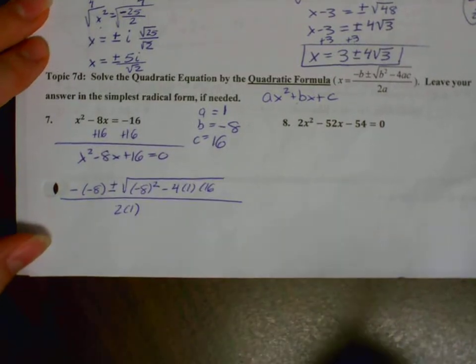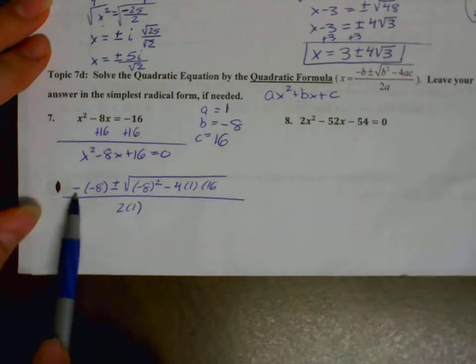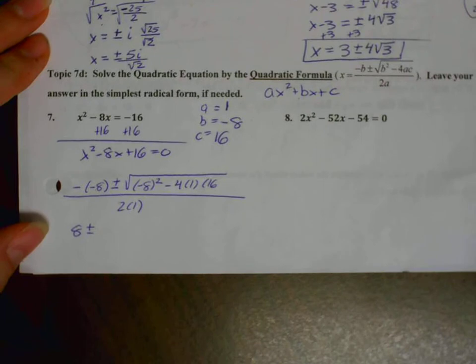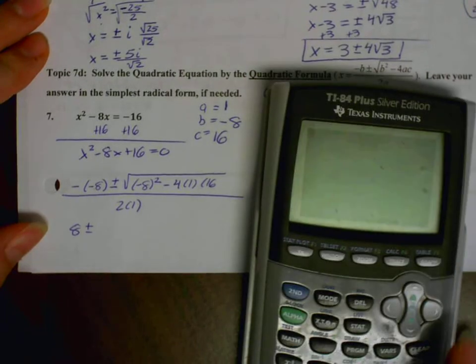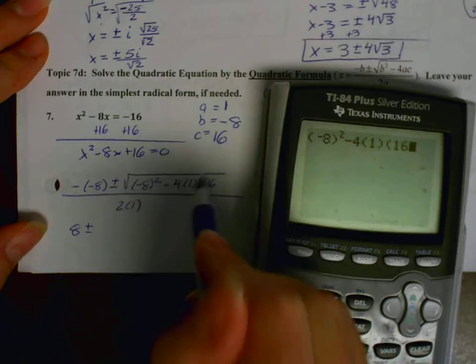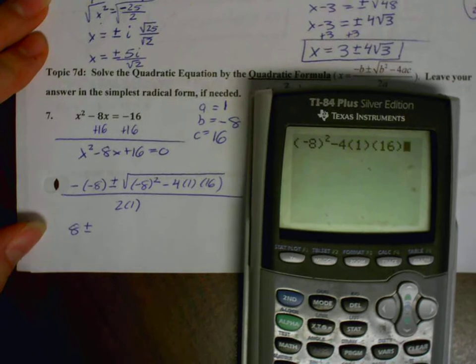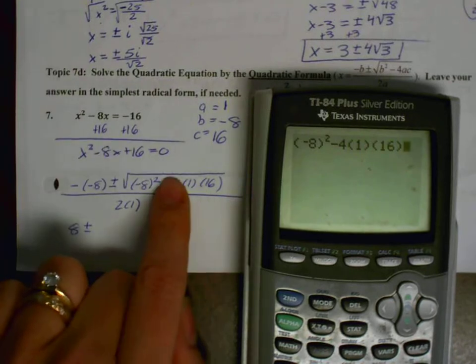And when I start to simplify this, I'm going to simplify it in 3 parts. I'm going to do this outside part. Negative times negative 8 is positive 8. Then I'm going to do my square root. And when I do my square root, I'm not going to put the square root sign. I'm just putting what's underneath the square root sign in. So negative 8 squared minus 4 times 1 times 16. There should be closed parentheses there. Do a quick check and make sure it looks like exactly what you have here on your paper.